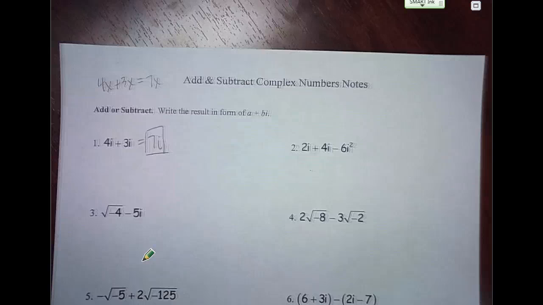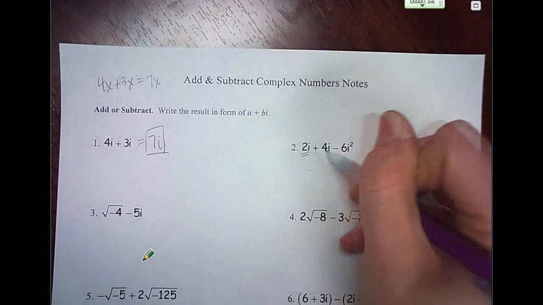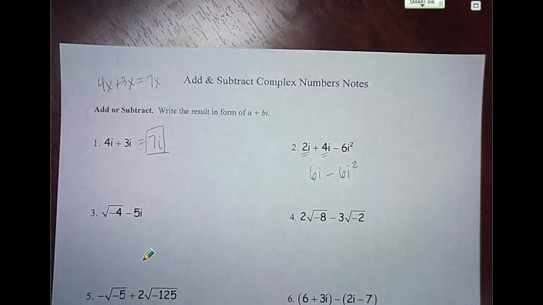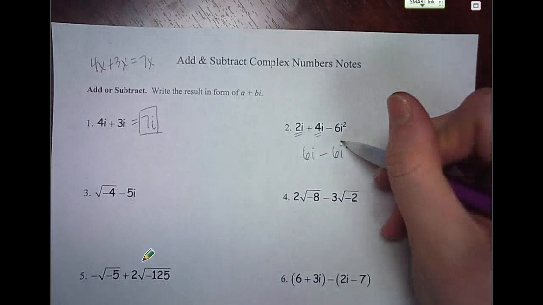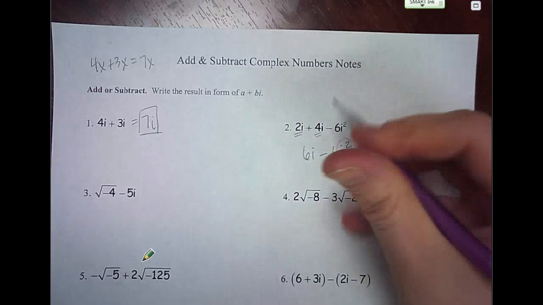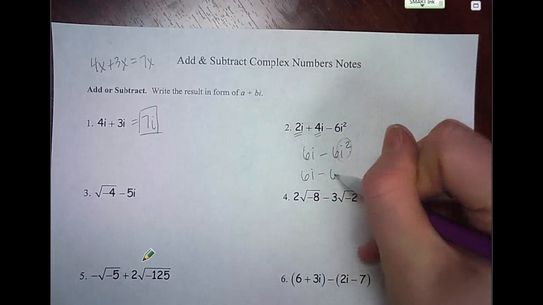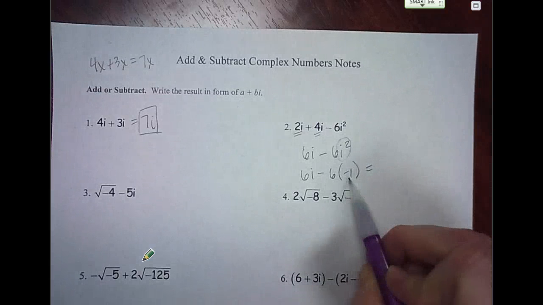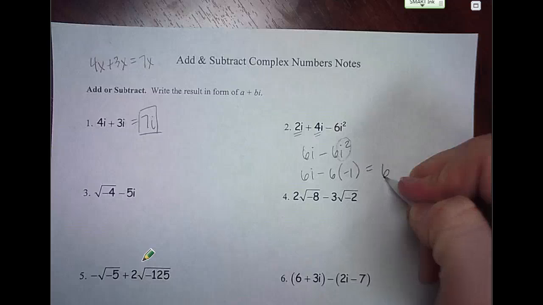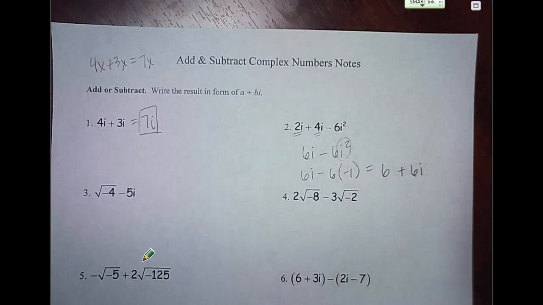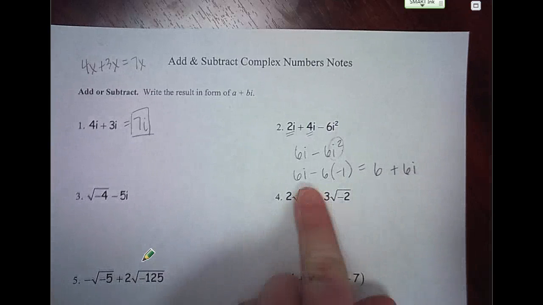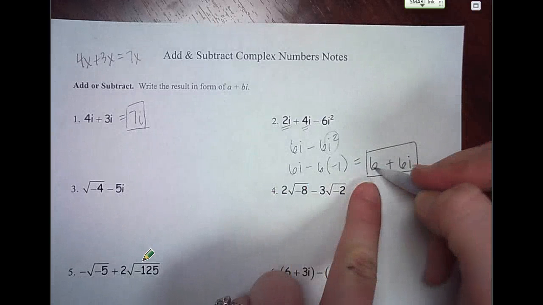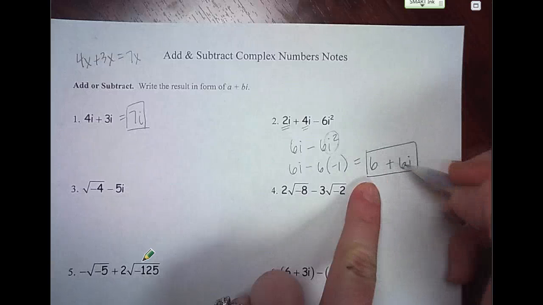Number 2, let's combine like terms first. So I have 2i plus 4i is 6i minus 6i squared. Now, we talked about yesterday, i squared is equal to negative 1. So I have 6i minus 6 times negative 1, which then this is negative 6 times negative 1, which becomes positive 6 plus the 6i. So I wrote plus 6i because this is a positive 6i. So I'm in the form a plus bi, the real number and then the imaginary number.